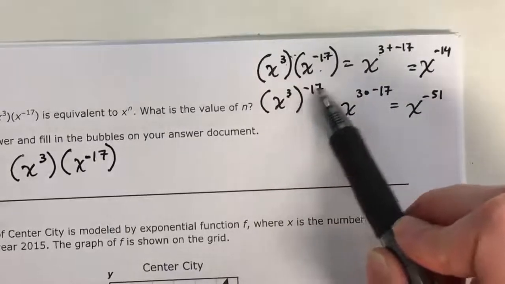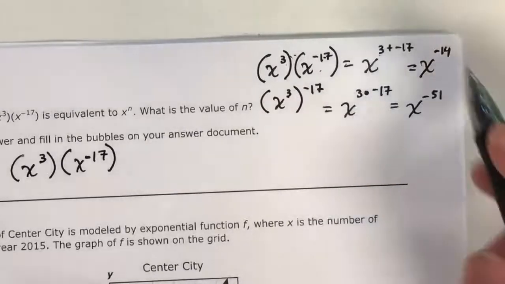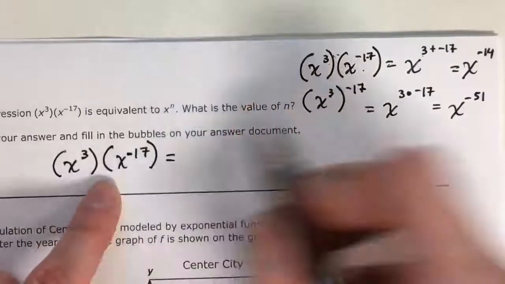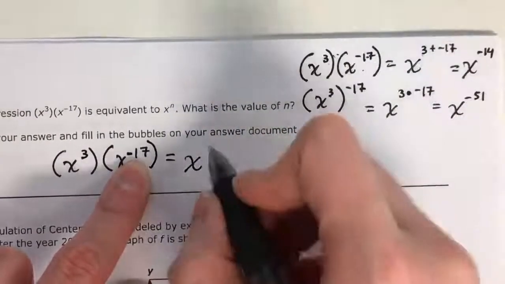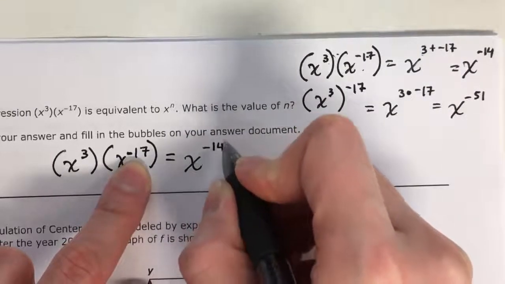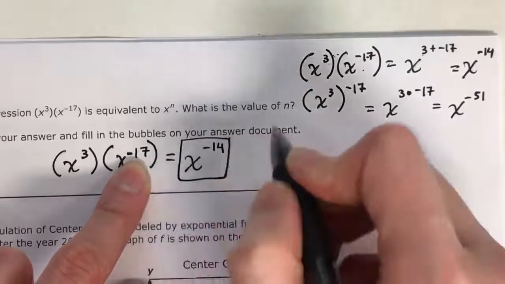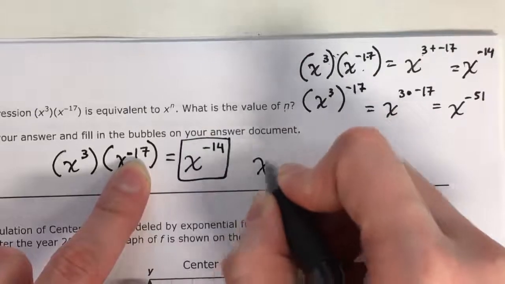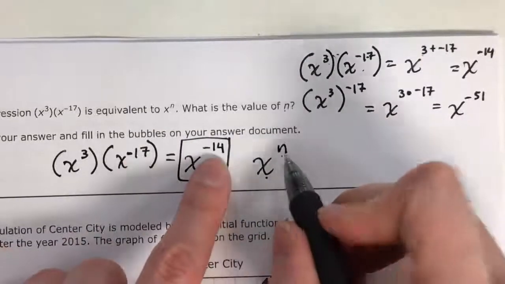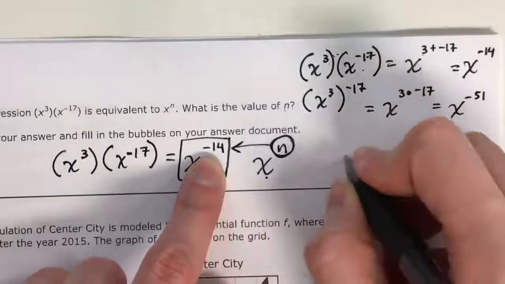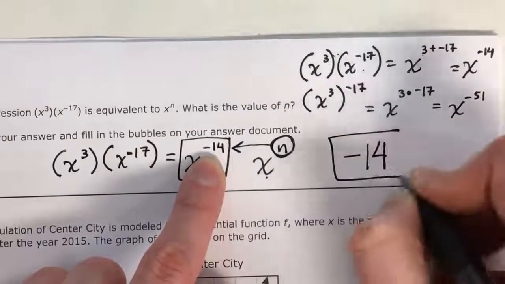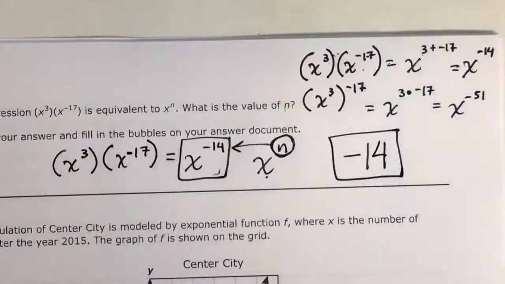If you see something like this, it's a multiply. Now here, this one looks like the first one, so we are adding. So 3 plus negative 17 is negative 14. So they were asking what is the value of n. If we had something like this, they want to know what is n. Well, the n is negative 14. So your answer is negative 14.